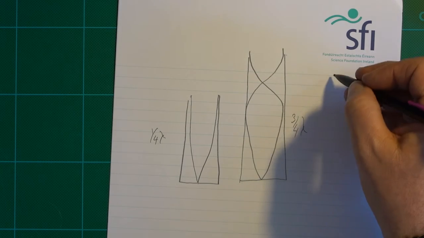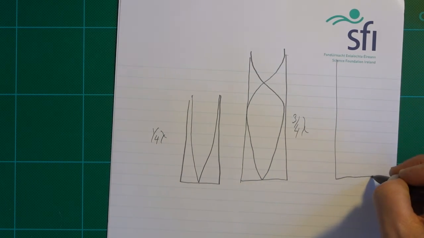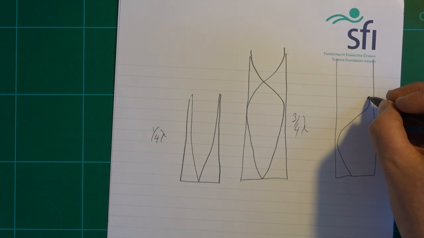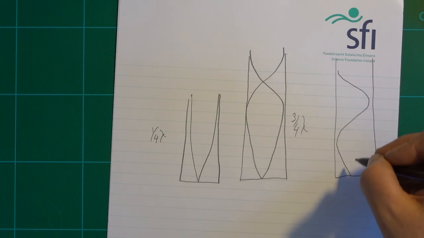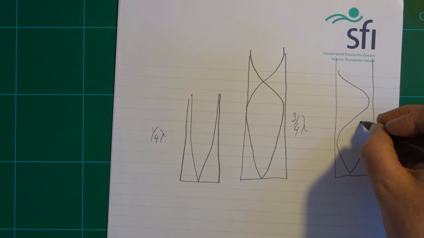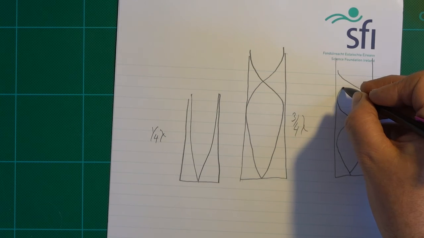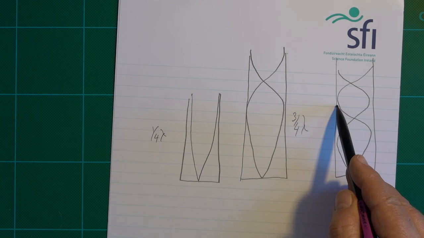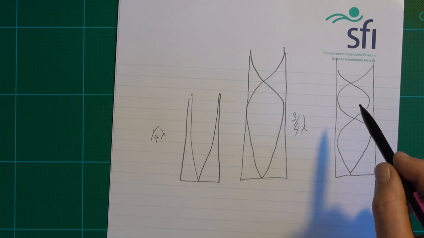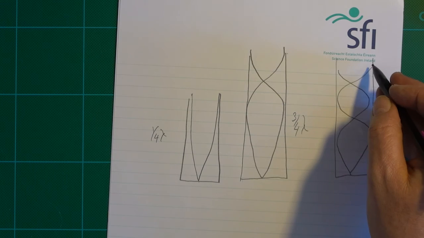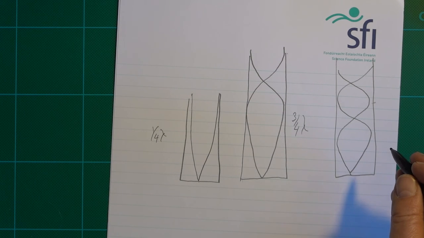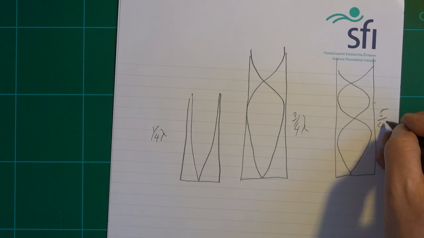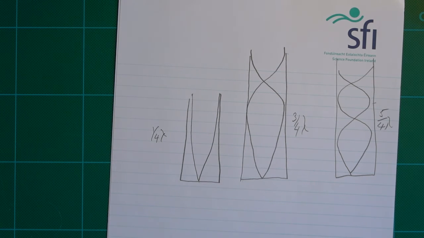And the final one, which I'm going to have to squash in a bit because we didn't give enough space, will look like this. Okay, so this here corresponds to the second one, and then up again. So that's 3/4 and another half. So that's 5/4 of a wavelength.